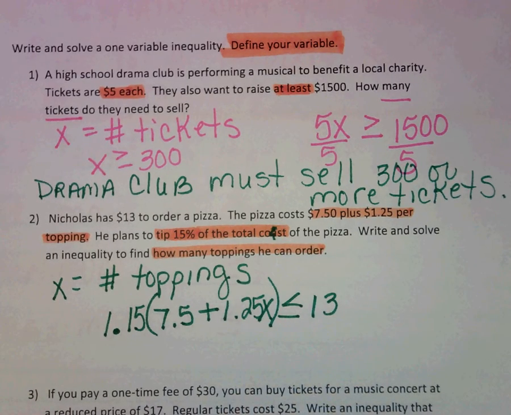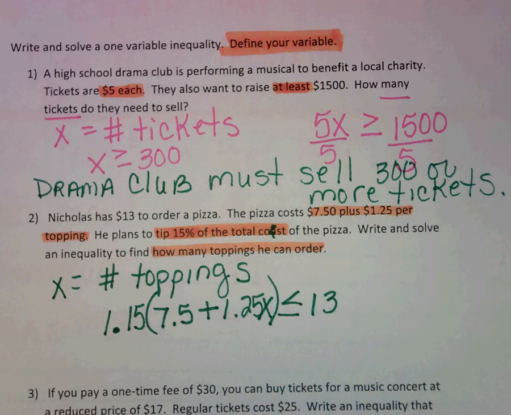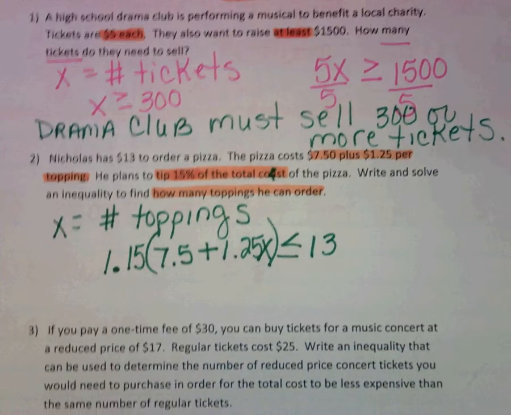I want you to see if you can go through now and solve that inequality, and you're probably going to have to round your numbers just a little bit. So pause your video and solve that problem.